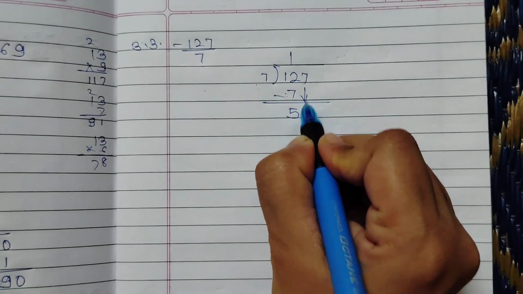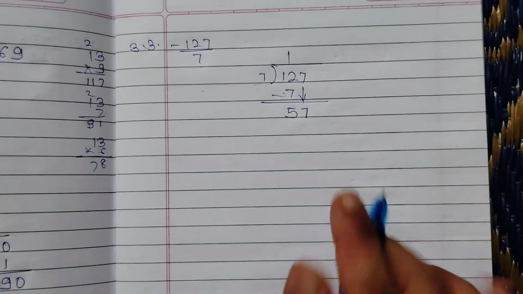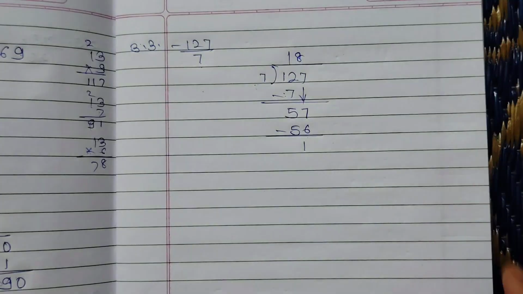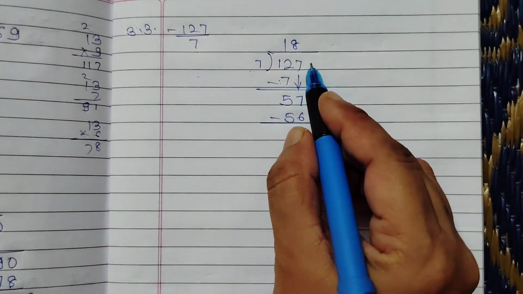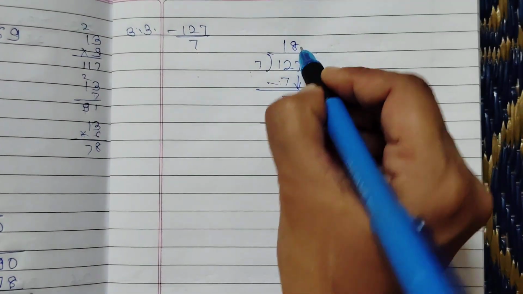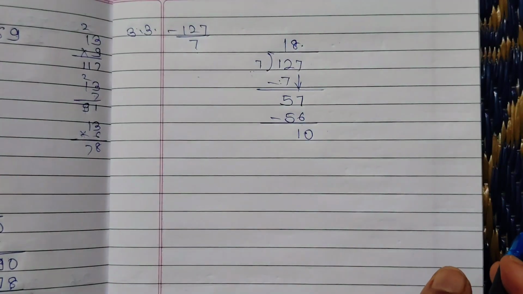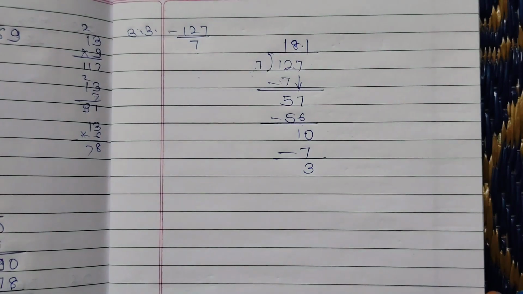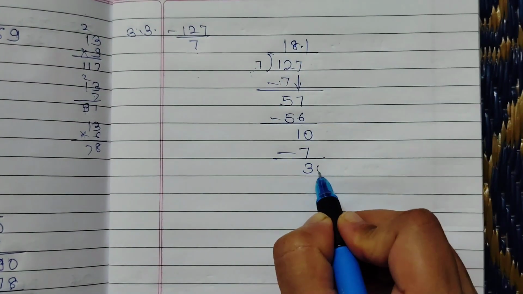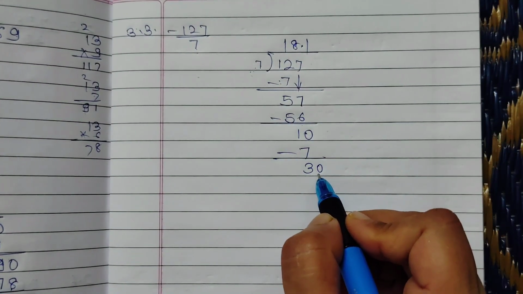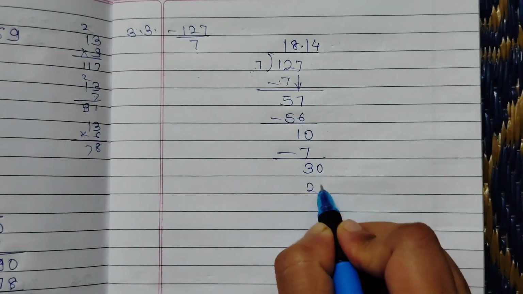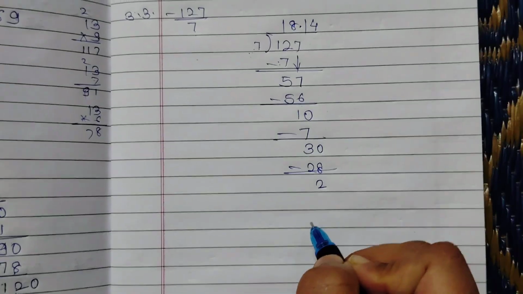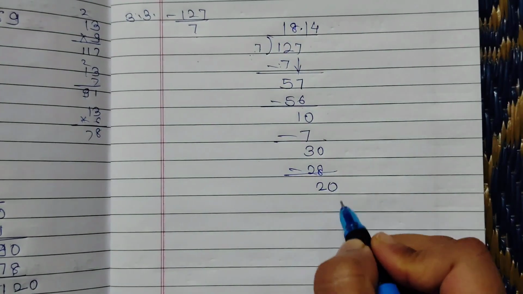This 7 comes down. 57. So 7 8s are 56. 57 minus 56 is what? 1. Okay. Now further we don't have any number to bring down, so we'll give the decimal point, and we'll get 0 here. Okay. Again 7 1s are 7. So 10 minus 7 is 3. We have given the point, so it becomes what? 30. Okay. Now 7 4s are 28. So 30 minus 28 is what? 2.